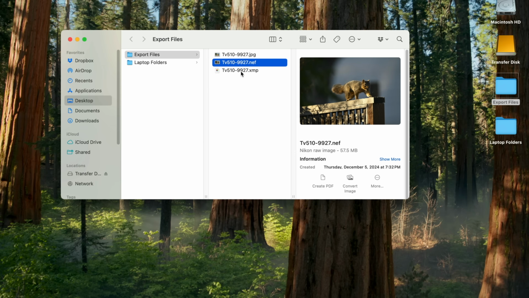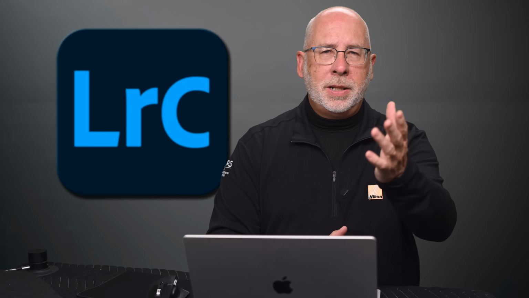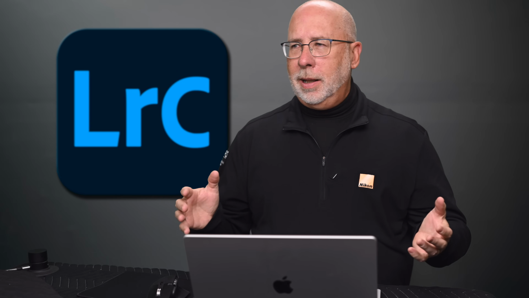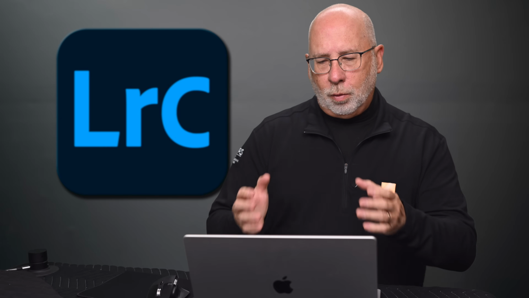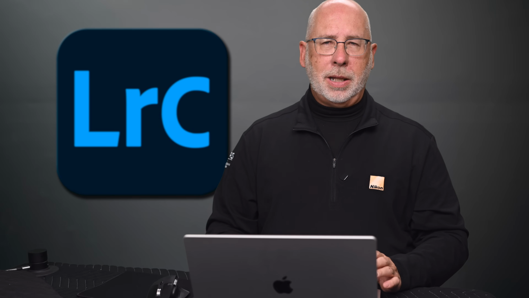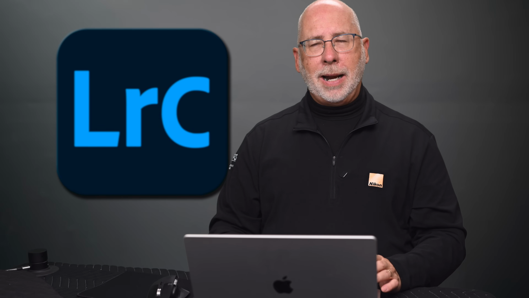So whenever you want to export, and this is a big solve. I get this all the time. People have started their catalog. They didn't do the catalog quite right. They started watching my episodes and say, you know what? I want to redo my catalog. How do I do this? How do I get my images into my new catalog?